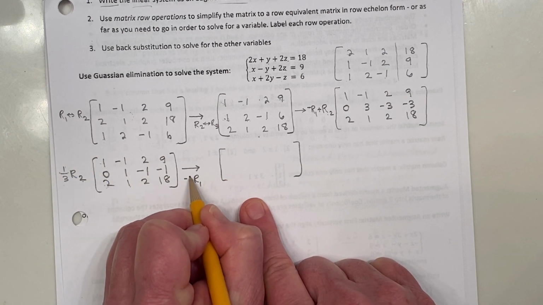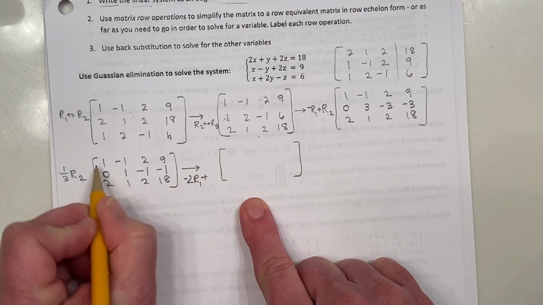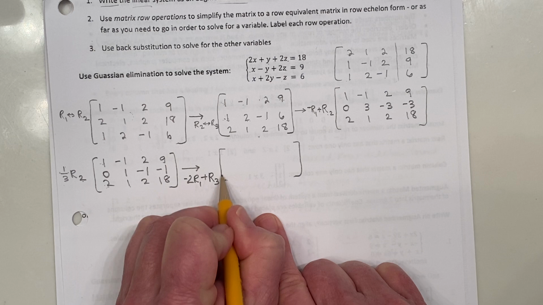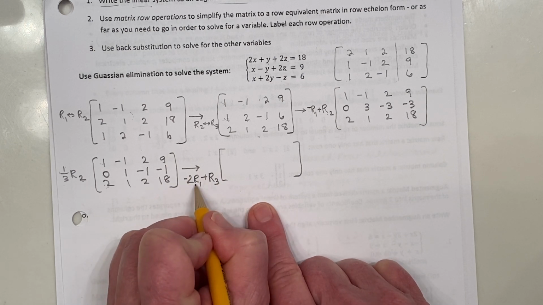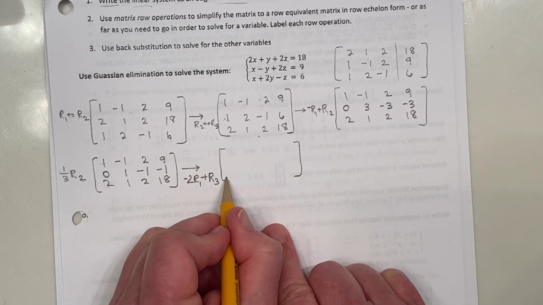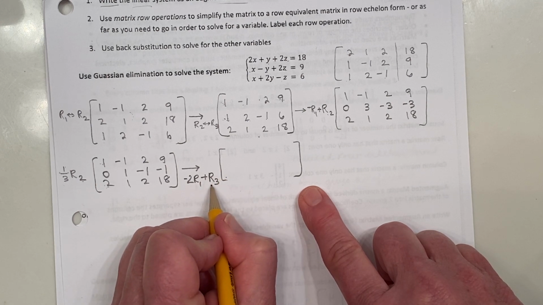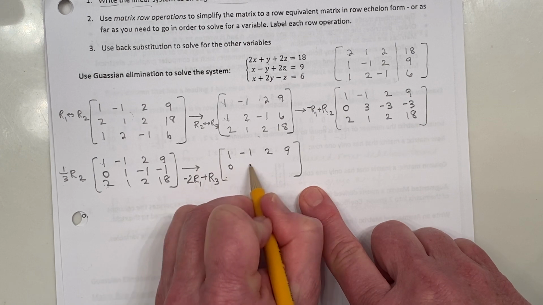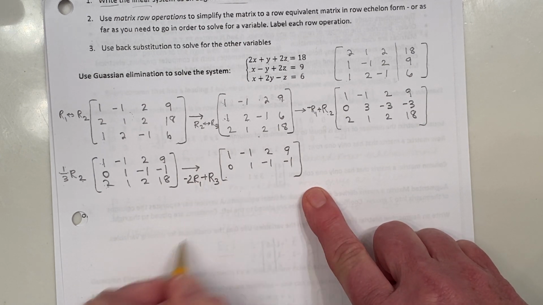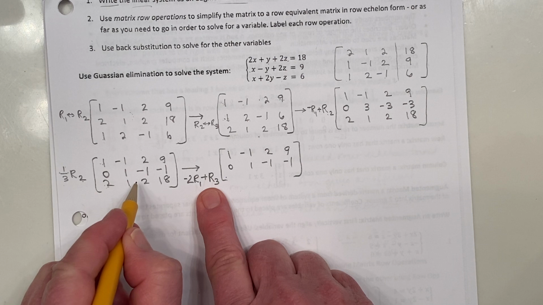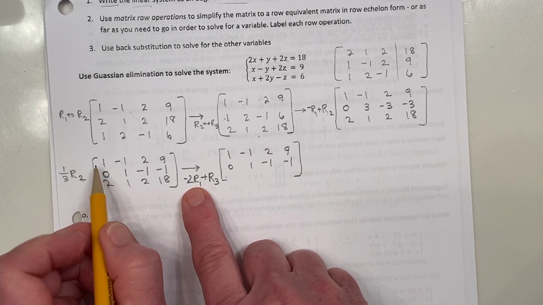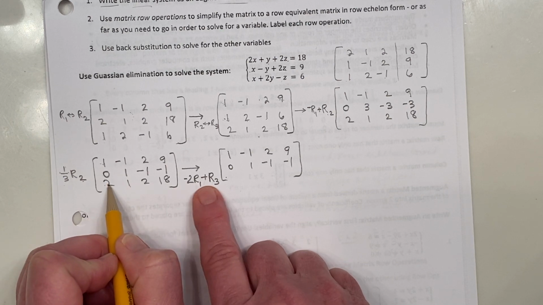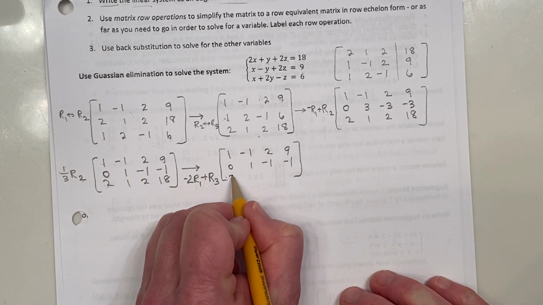So row 1 times -2, but then I have to add that, which will be -2, to row 3. So notice where I place this expression in front of row 3. The only thing that's changing is row 3, so let's re-record row 1 and row 2. Okay, now working off the previous matrix, let's multiply 1 by -2, get -2, add it to 2, which is in row 3, and that's 0.